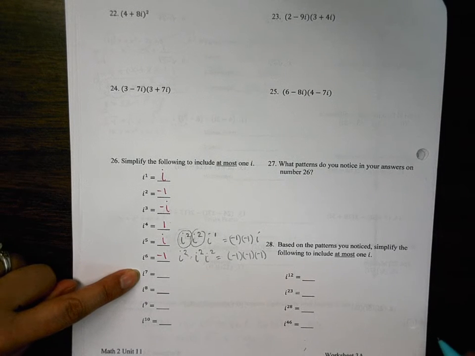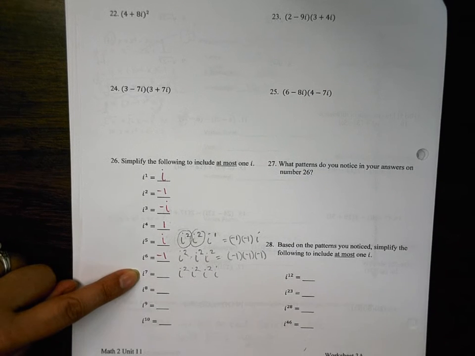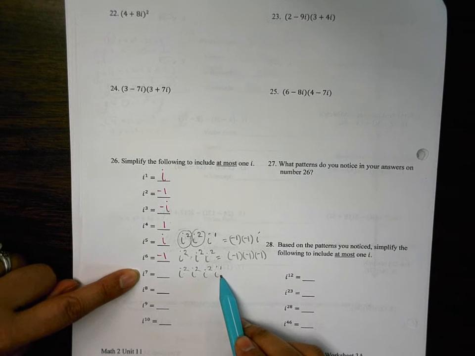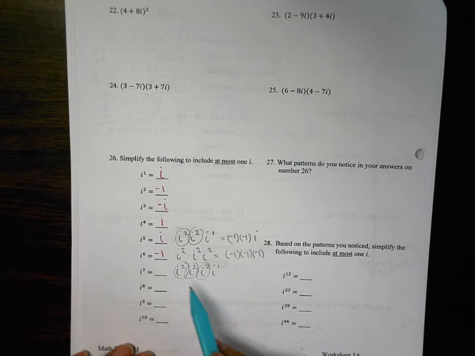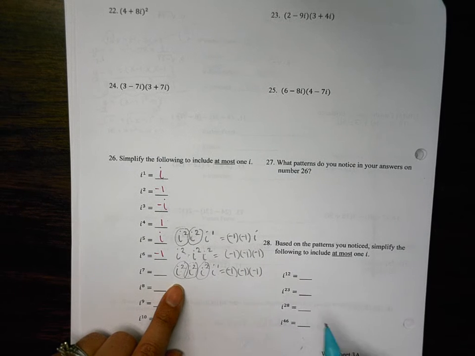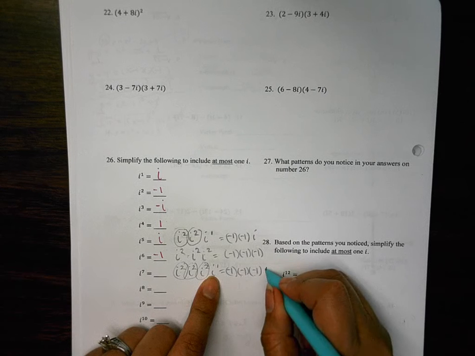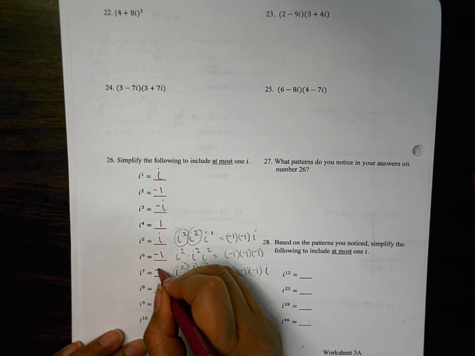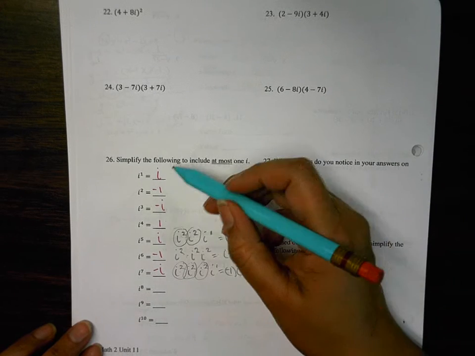All right, I to the 7th. Can I get an even amount of I squareds in I to the 7th? So let's see. 2, 3, 4, 5, 6 with one I left over. Does that work? 2, 3, 4, 5, 6, 7. Yes or no? Okay, how many -1s do I have here? Because each I squared is a -1. I have 3 of them. Do you agree? And what do I have at the end? -1 times -1 times -1 times what? I. Is it going to be positive I or negative I? Negative I.